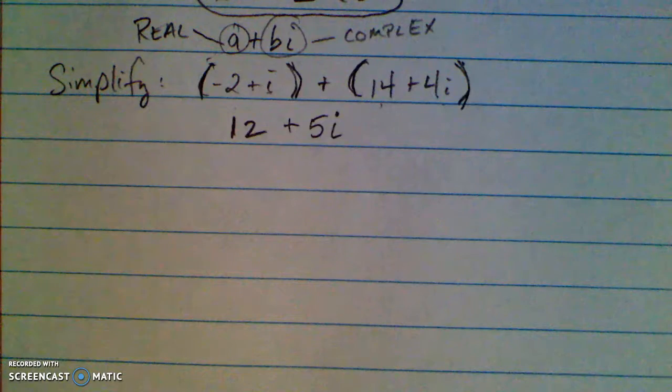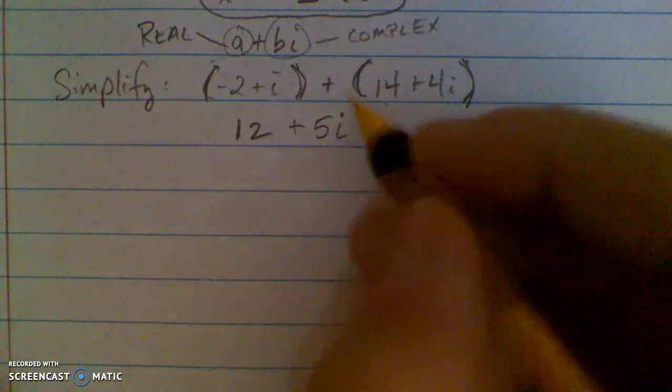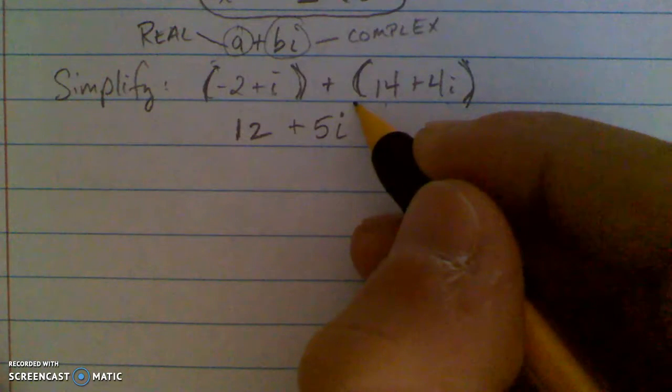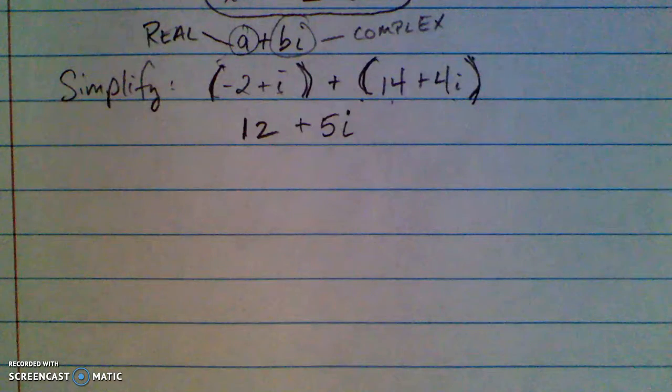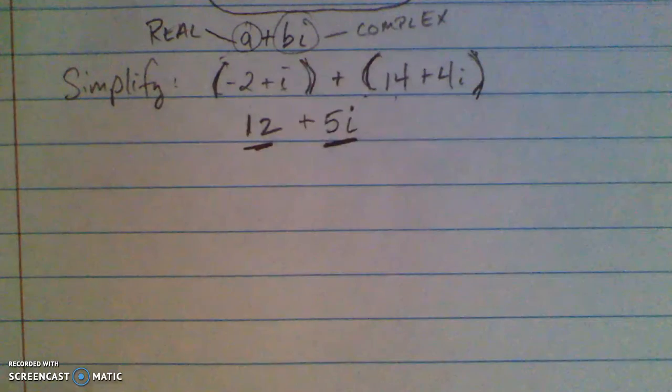Yeah, so like we said, just like adding like terms, if I have an x and I add 4 x's to it, how many x's do I have? 5 x's, right? I was just looking at the i, so that's why I thought it would be 4i squared. And it does need to come, like we said, in this order. Real part, then complex part.